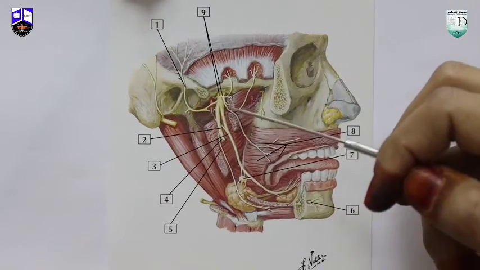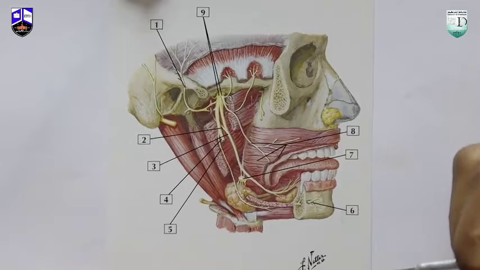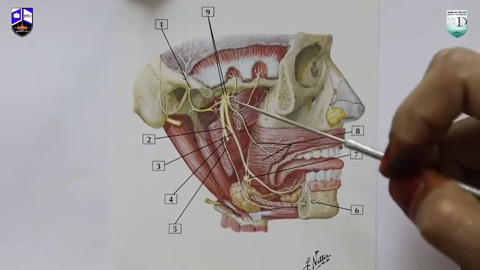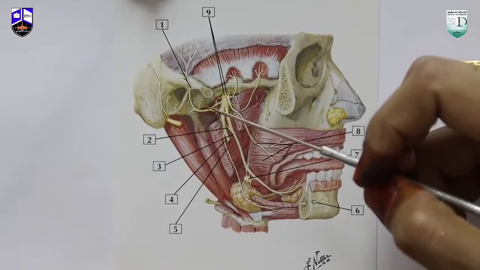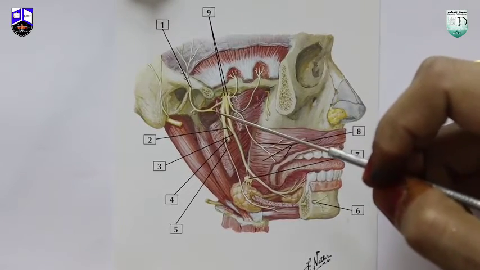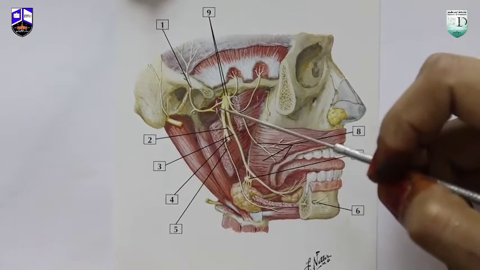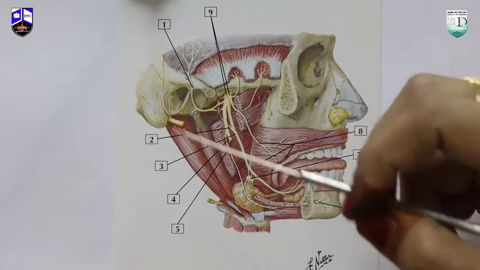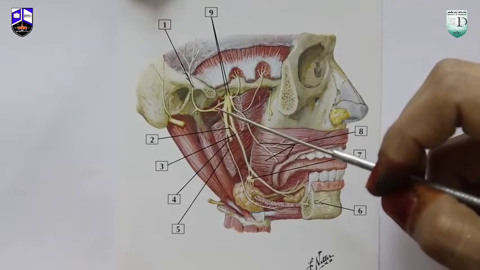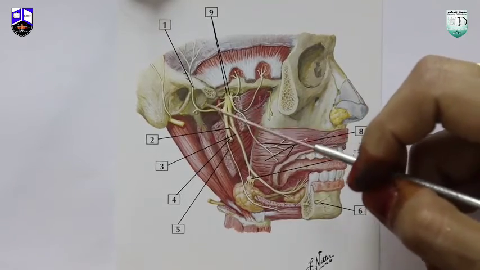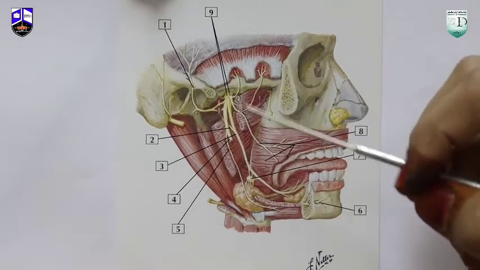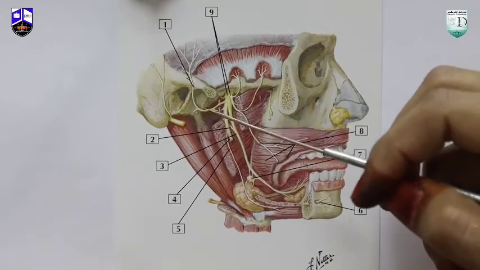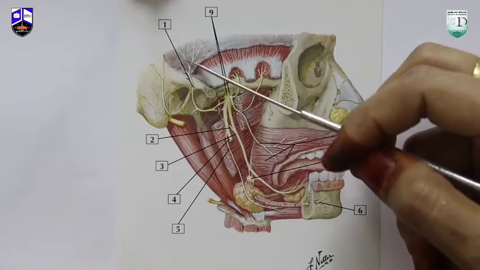The posterior division, this large division, gives rise to three large branches. These branches are sensory. The first one is the auriculotemporal nerve, which originates by two roots. The two roots surround this vessel, which is the middle meningeal artery, and it passes backwards deep to the neck of the mandible, and then it crosses the zygomatic arch behind the superficial temporal vessels to supply the auricle and the temporal region. It divides into two branches, an auricular branch and a temporal branch.